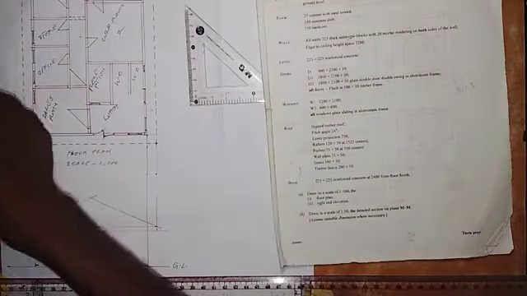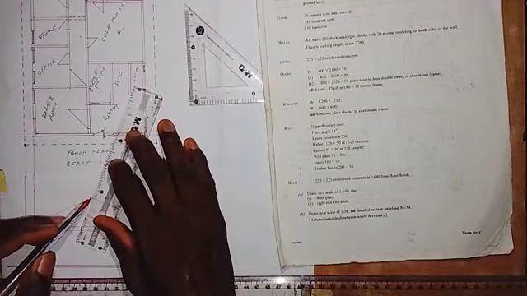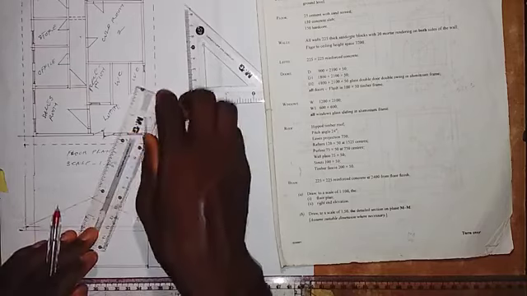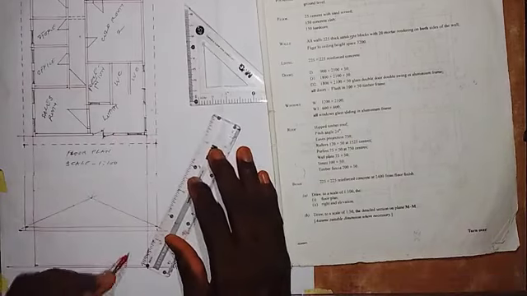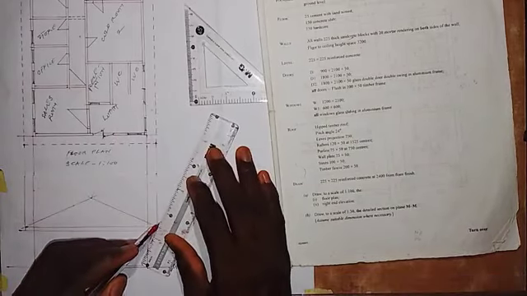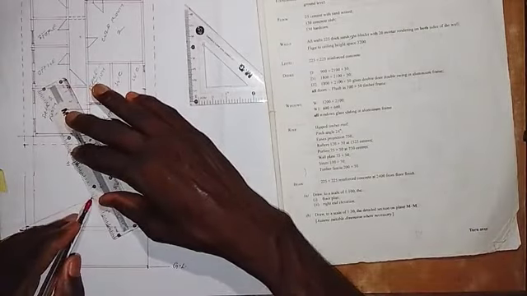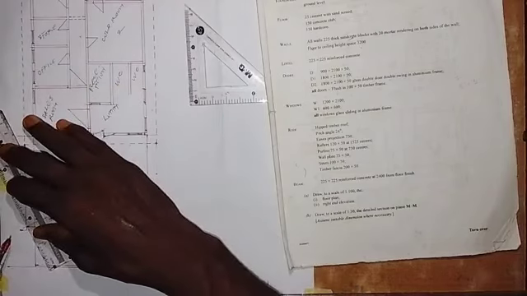So I'm just going to come here. I will draw a line in this direction, a bit in this direction. I'll be coming here, so I'll also draw a line. Then here also I will draw a line, probably perpendicular to this line. I'm just trying to work that out, and then we also draw a line from this point up.